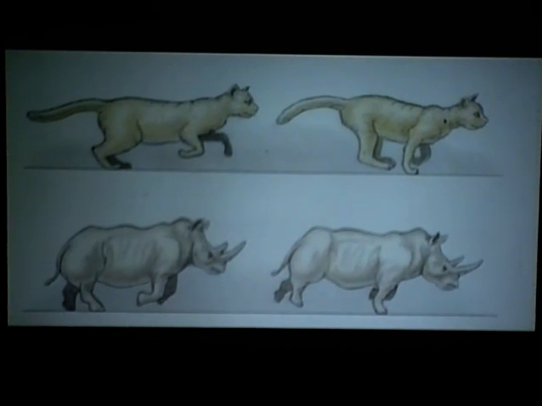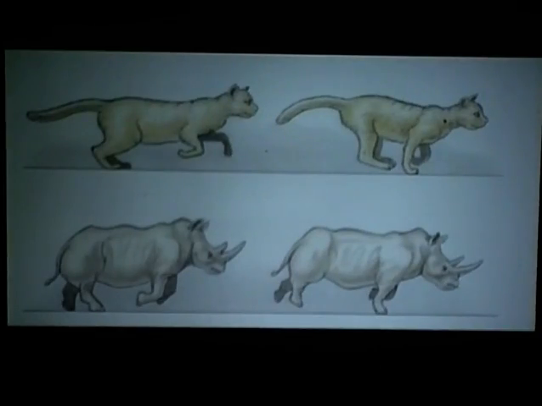A cat and a rhino. Four-legged animals, and these four-legged animals have three gaits. We walk or run. Four-legged animals walk or trot or gallop. This particular slide shows galloping.